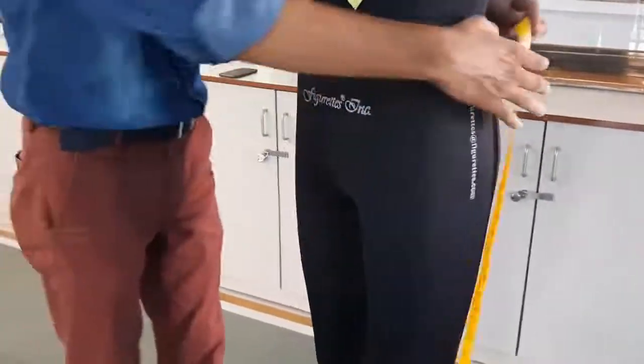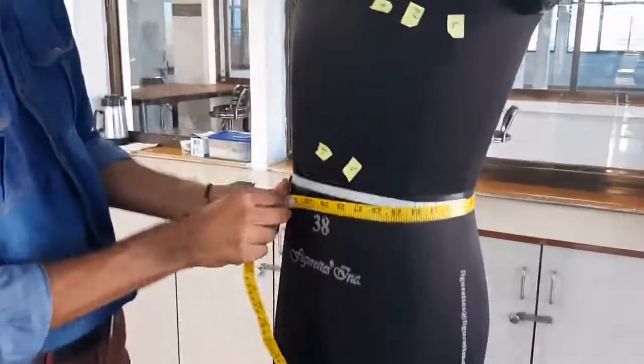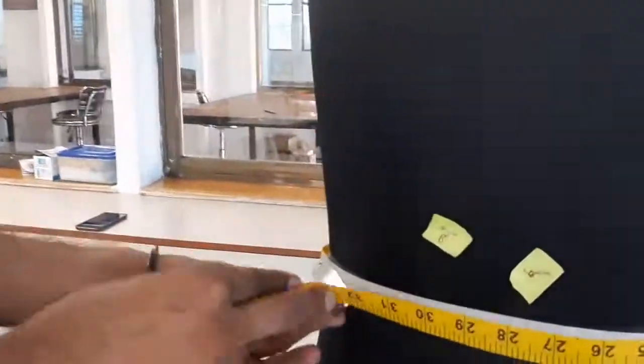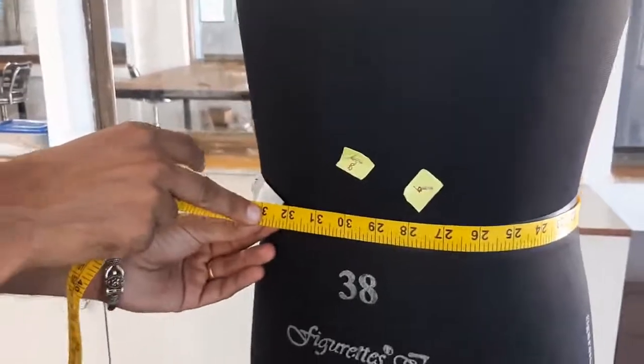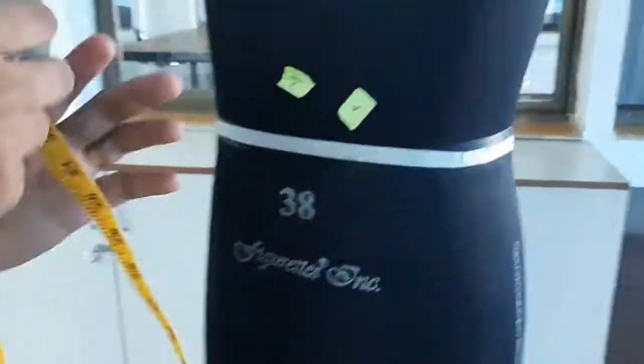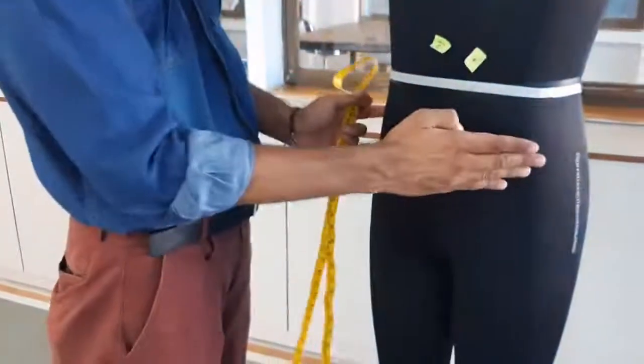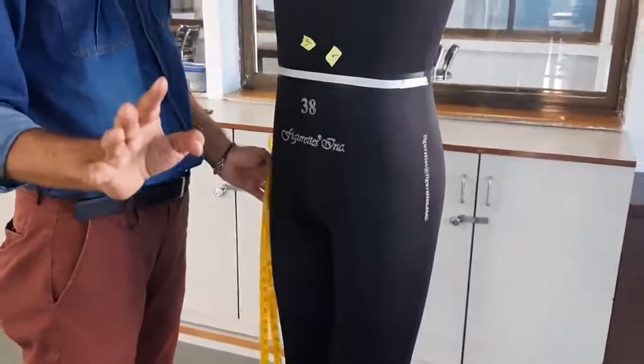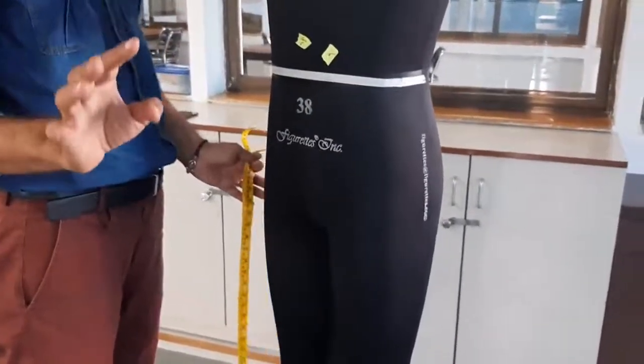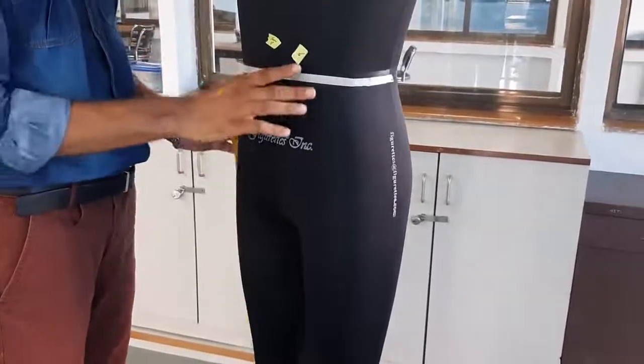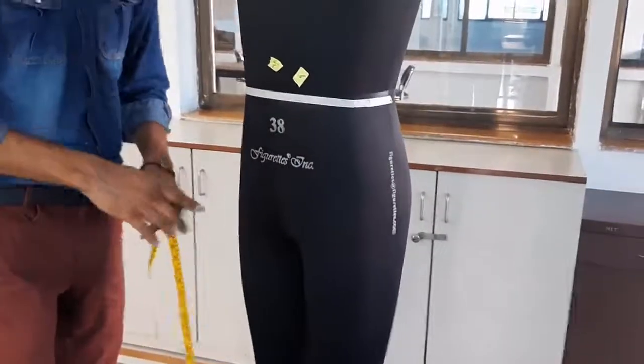And one thing I would like to tell you: as we have measured our waist, that is approximately 32 inches, there must be a difference between waist and round hip. A difference of minimum 6 inches is kept, on average. If you measure, there is a 6 inch difference between waist and round hip.